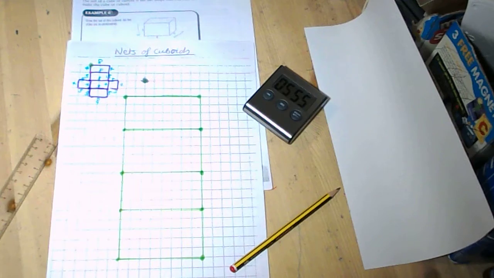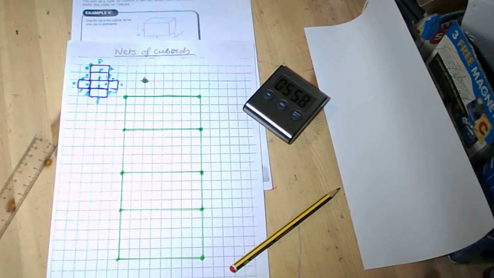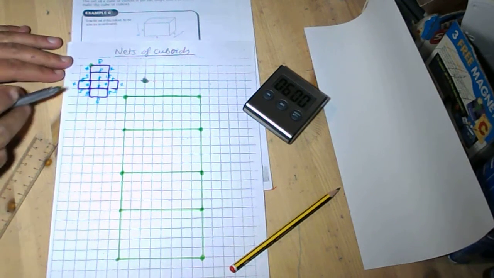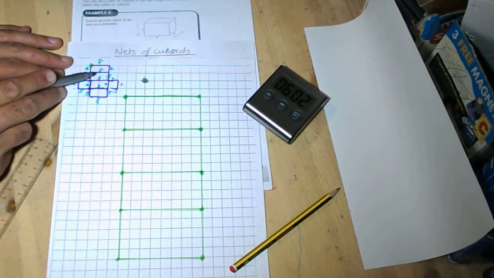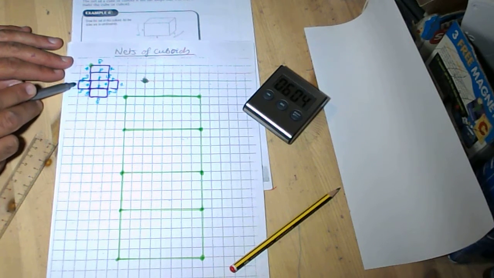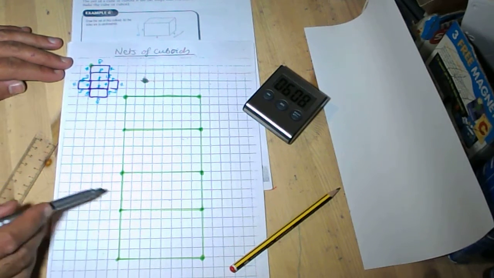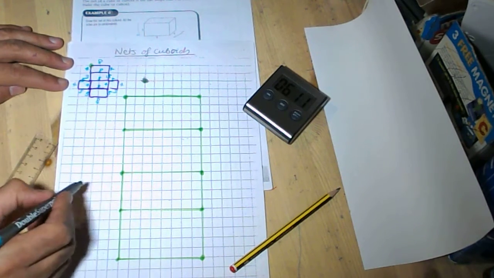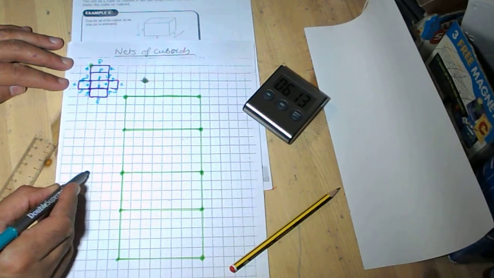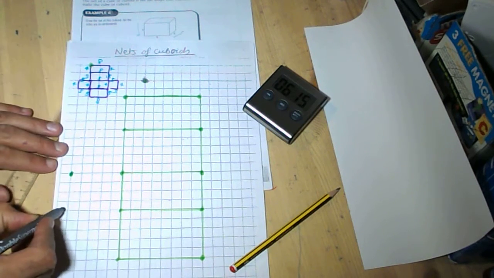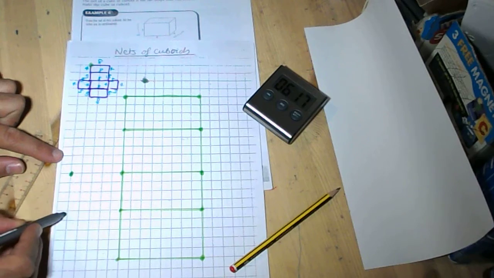Now what we need to draw on the shape, so we've drawn these 4 rectangles, is the flappy sides. It's going to come out by 5 and down by 4, joining onto the third shape down. So 1, 2, 3, 4, 5, come down by 4, 1, 2, 3, 4.